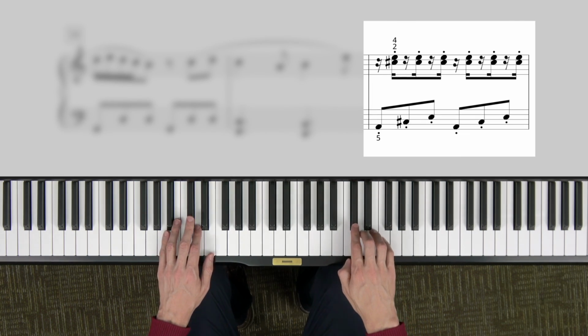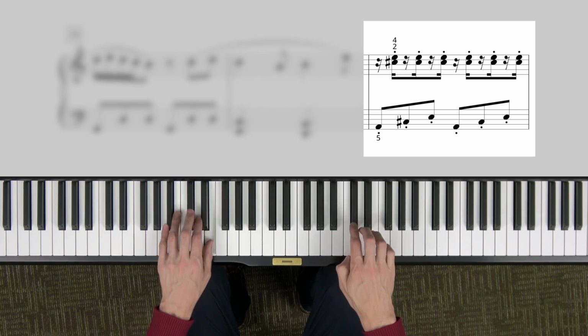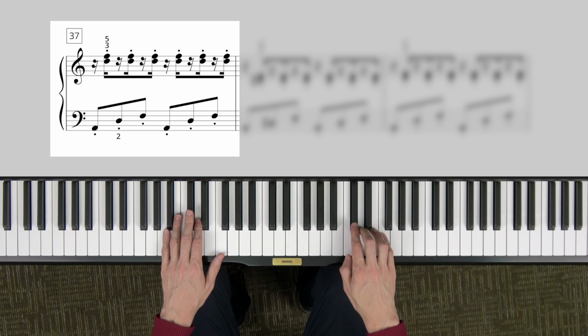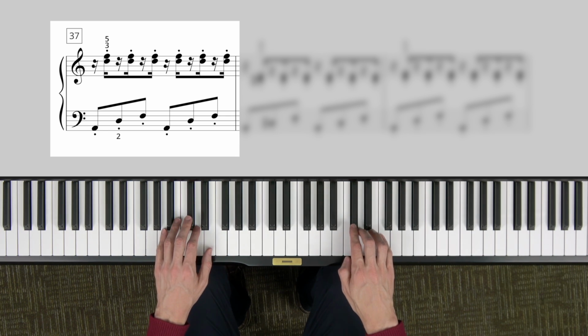So let's put 36 and 37 together. Now pause and work on those two measures on your own, then press play to go on.